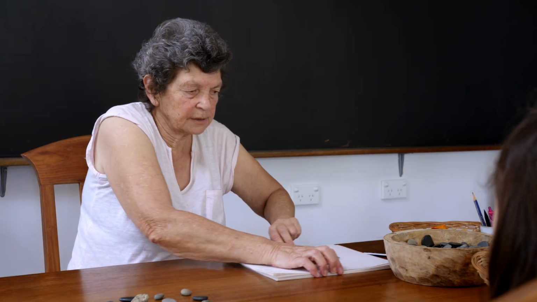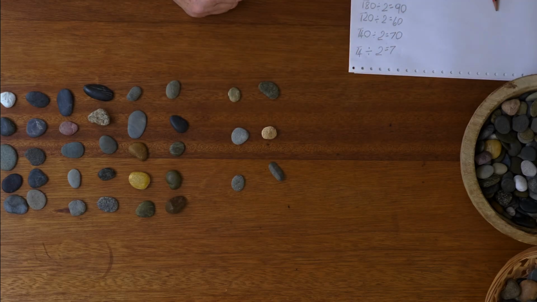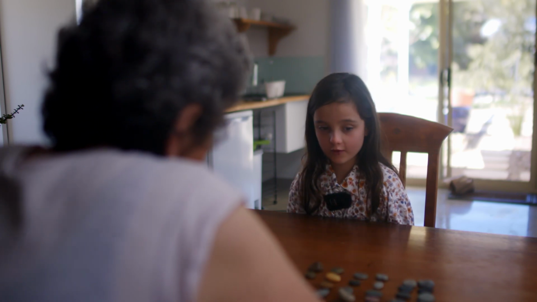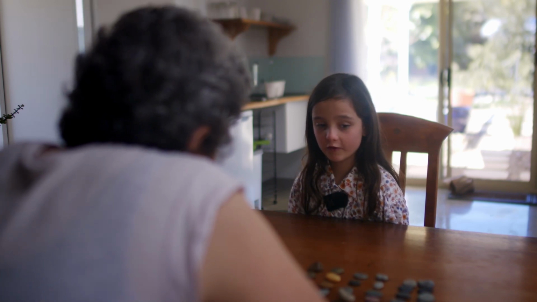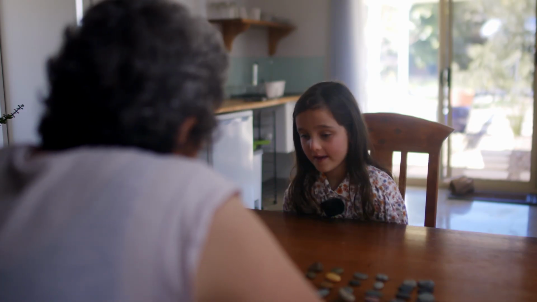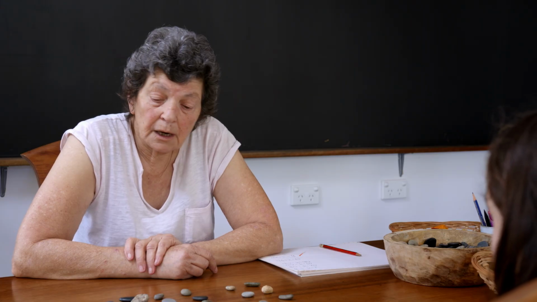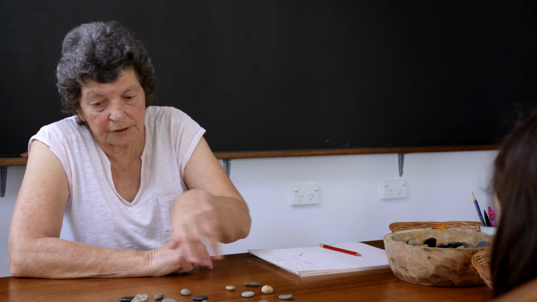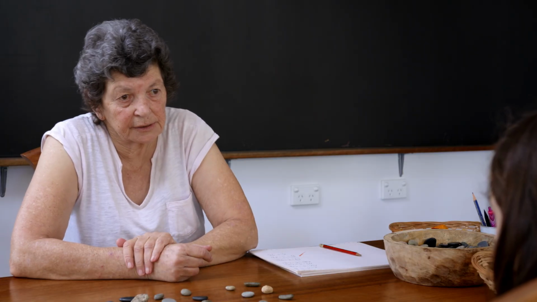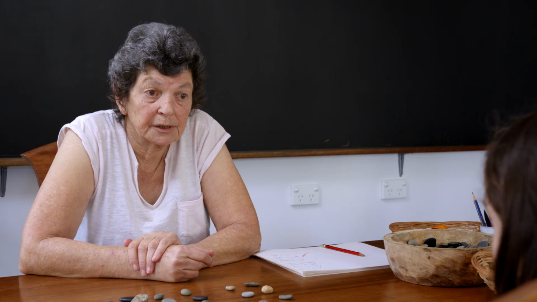Okay, so what have I got on the table? We've got 3 tens and 6 ones. We've got 3 tens and 6 ones to share between you and me. So we're going to go out somewhere. I've got $36, or 3 tens and 6 ones, to share between the two of us, and we each want to know how much we can spend.